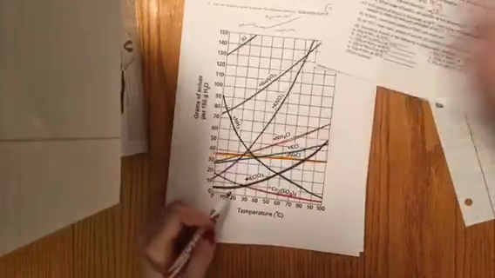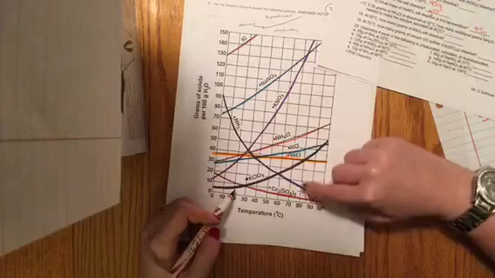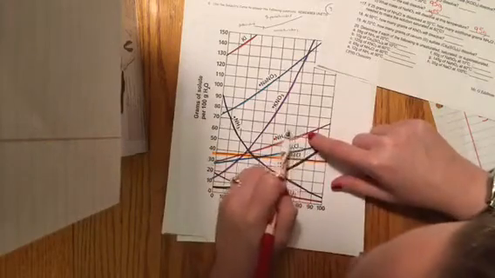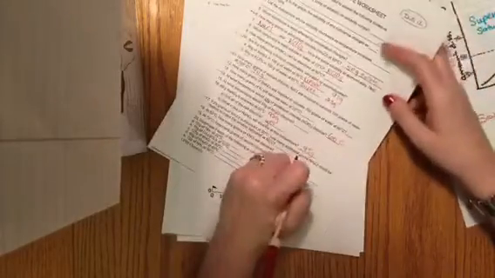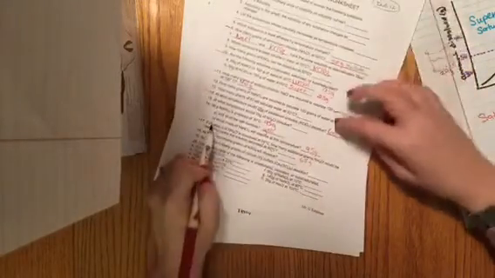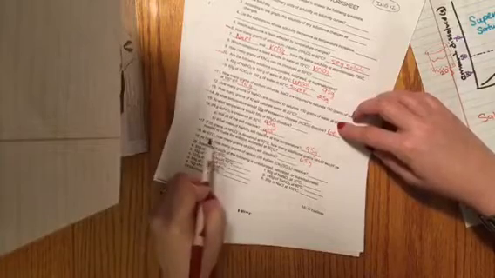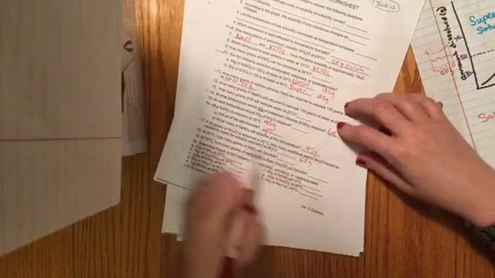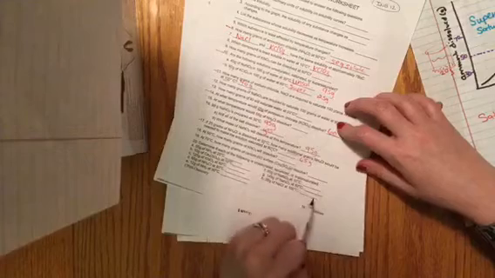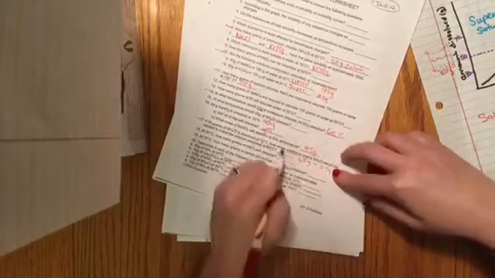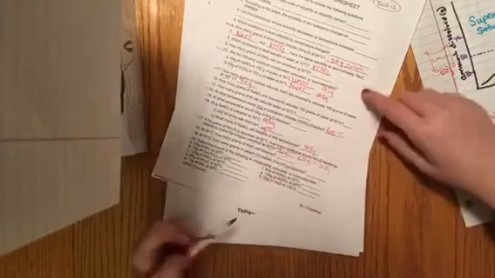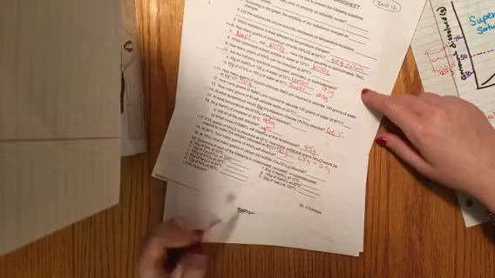Okay, so let's see, NH4Cl at 80 degrees. At 80 degrees, NH4Cl can hold about 65 grams. If I only put 25 grams in there, how many additional grams would I need? To go from 25 up to 65, I'd have to add 40 more grams.